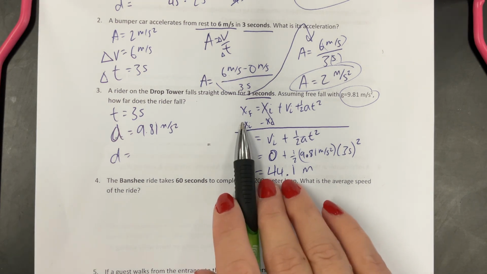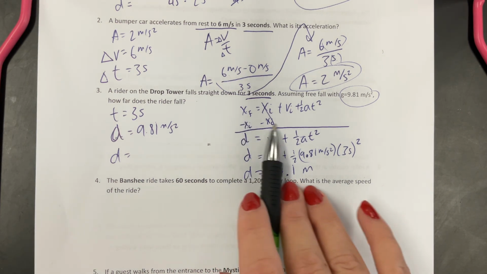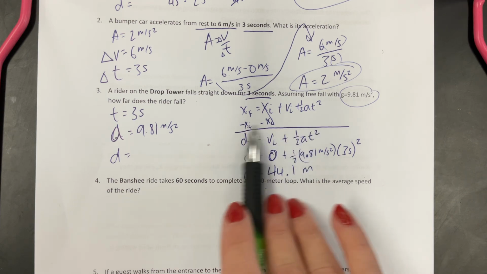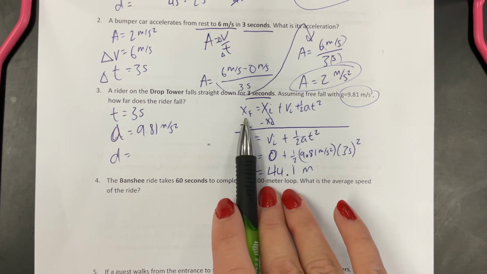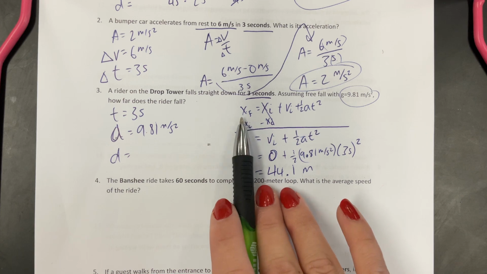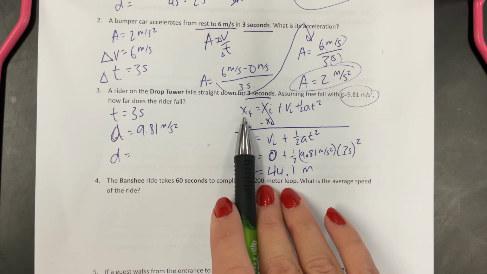Okay, if what I just did here doesn't make sense, you can go back to this formula, and if you want to solve the final position, you know it is 0, right? Because it's falling to the ground, okay?